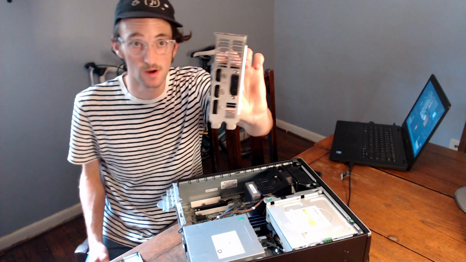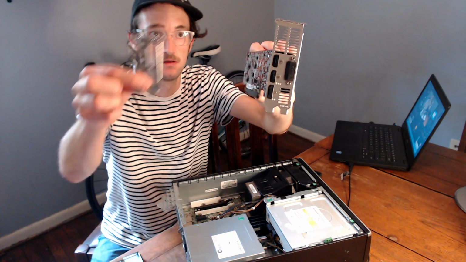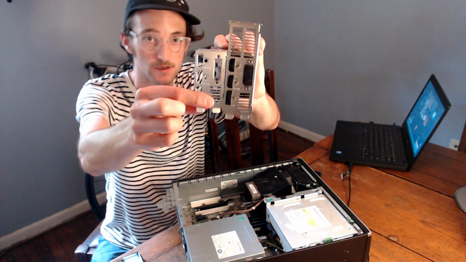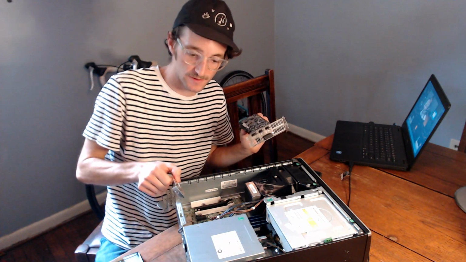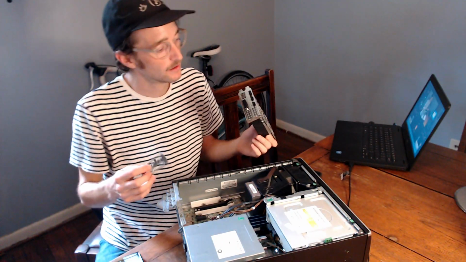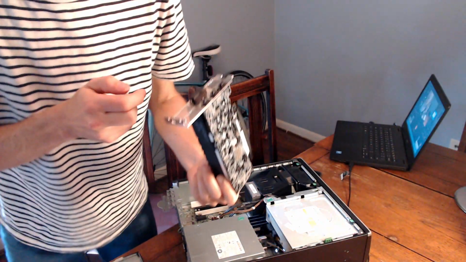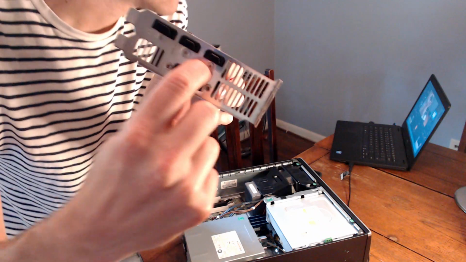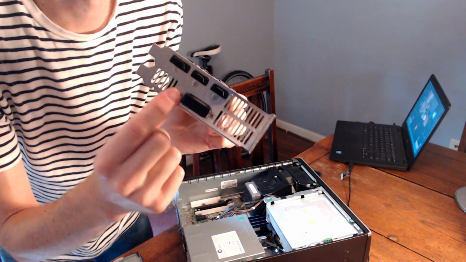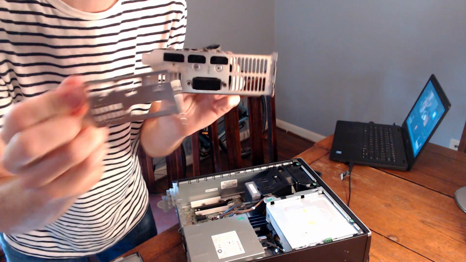First thing I got to do is swap this bracket for this bracket. The low profile bracket will actually fit in this smaller PC. Should be as easy as taking out these little screws right here, and then these two guys, and replace.